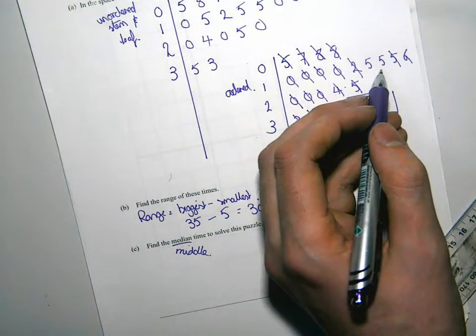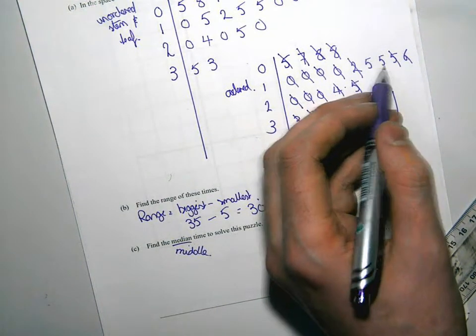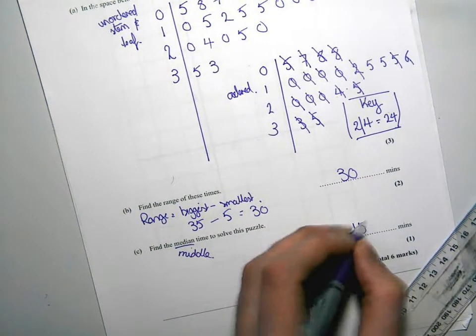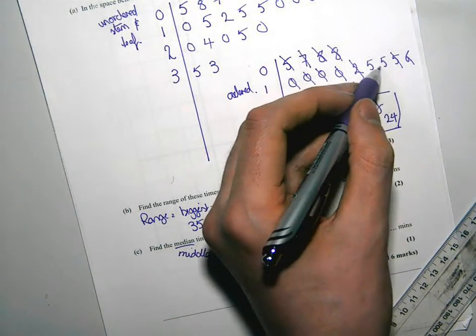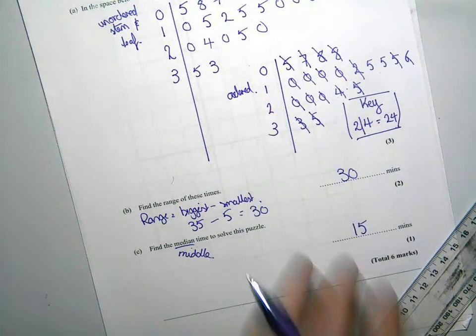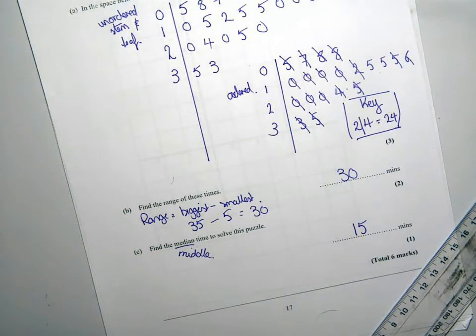Now these two are in the middle. If they were different numbers, you'd pick the number right in between them, but they're both the same. They're both 15. So the answer for this is 15. If they'd been like 14 and 15, you'd go 14.5. You pick the right in the middle, but because they're the same, we're all good. So the answer is 15.